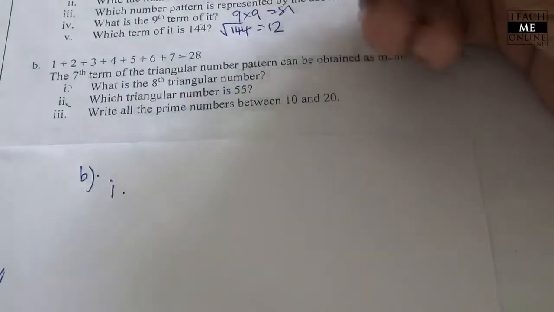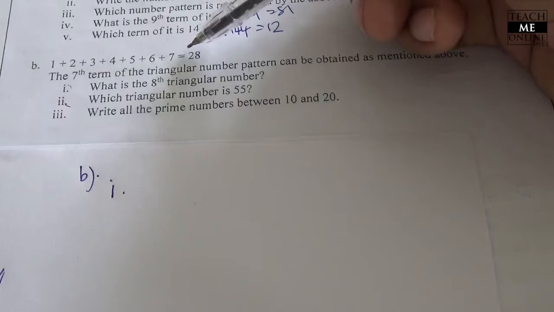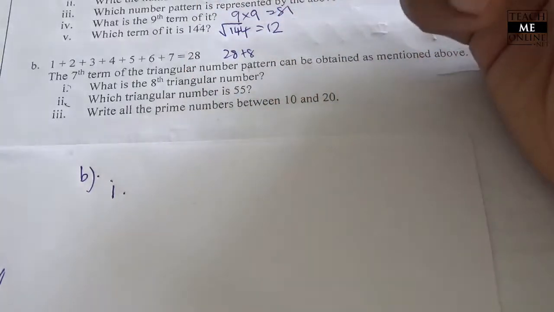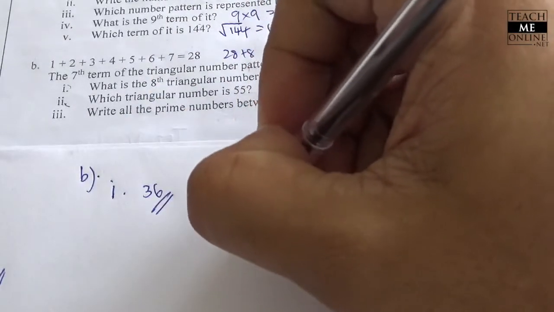So for the eighth triangular number, we have to add 8 to this seventh term. So that will be 28 plus 8, which is 36.